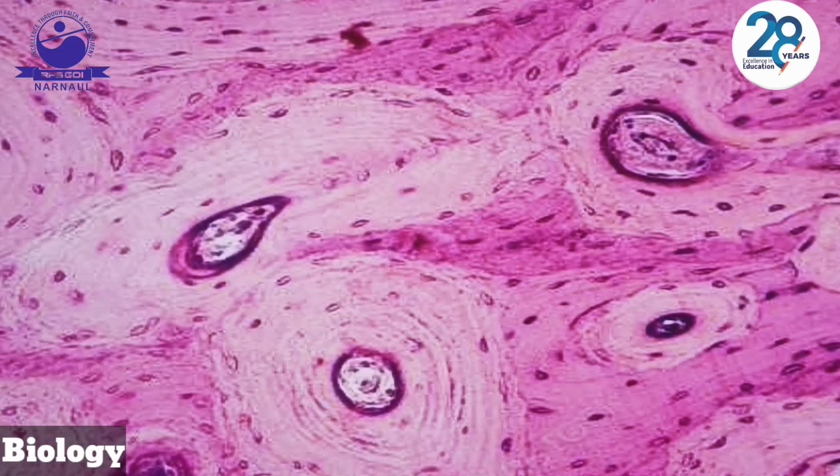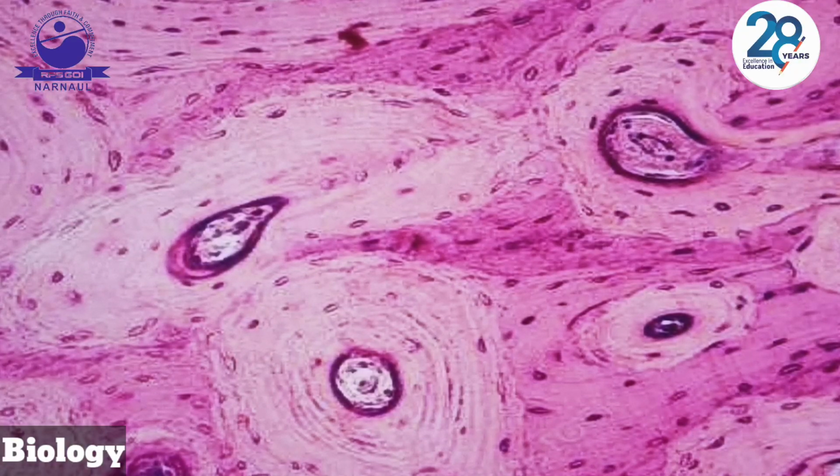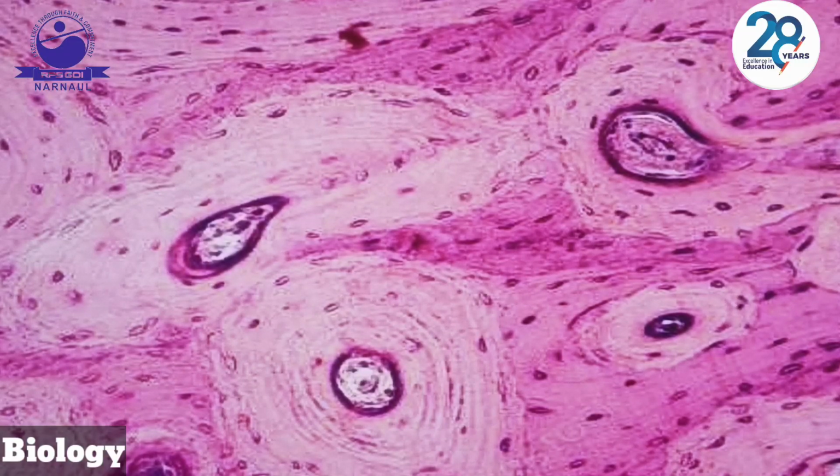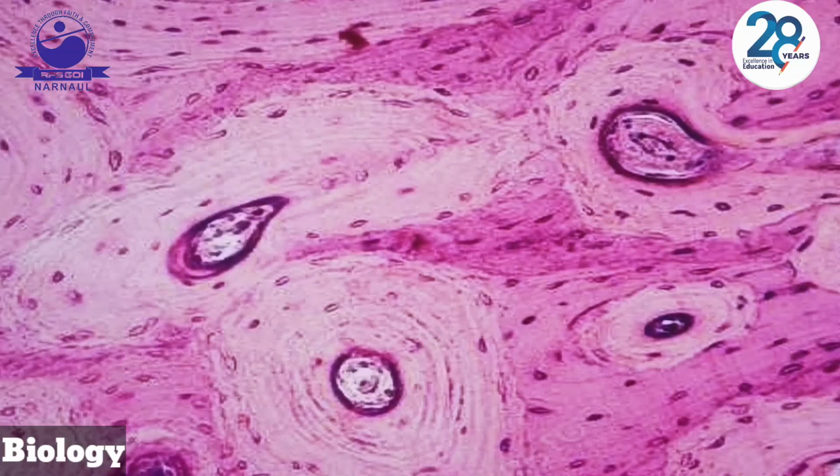Now, this is the bone. Bone is made up of osteoblast cells embedded in a matrix. I hope these cells are very visible. Bones are made up of calcium phosphate. They give support and help in movement. Please observe it clearly for two to three more seconds and you will be able to understand it.